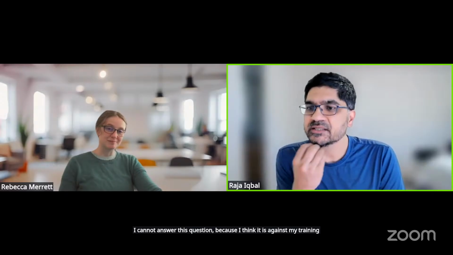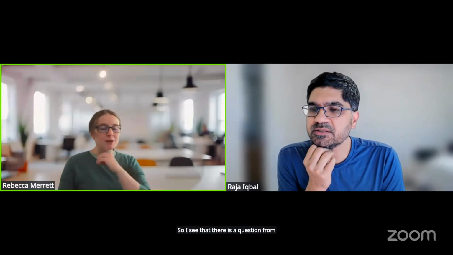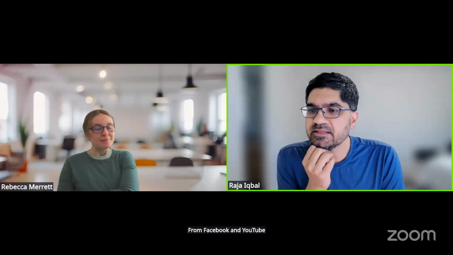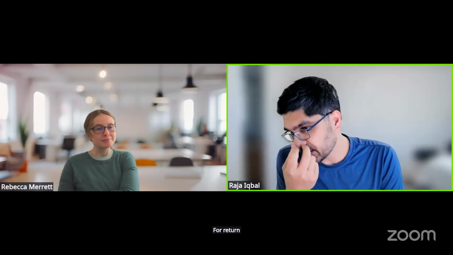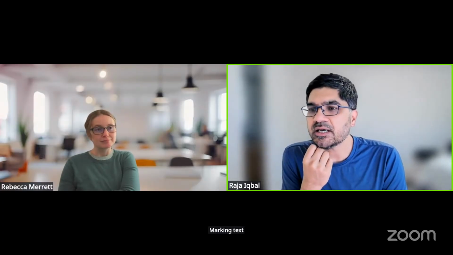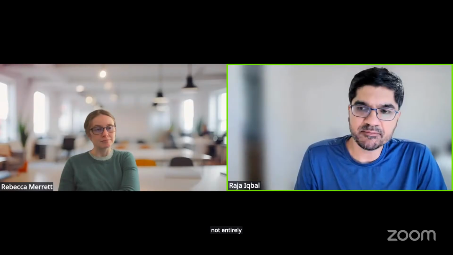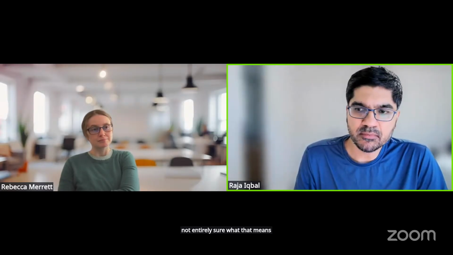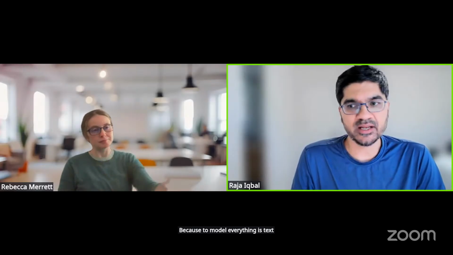So I see that there is a question from Facebook and YouTube. Is marking text as data and instructions for an agent sufficient to protect from injection? Marking text as data, I am not entirely sure what that means, because to the model everything is text.